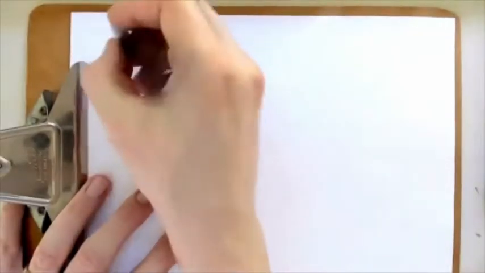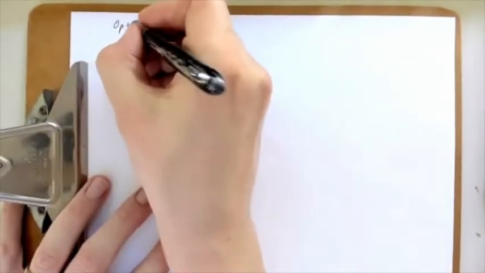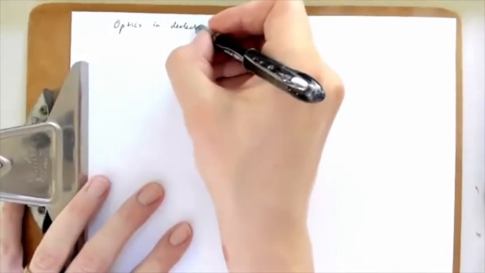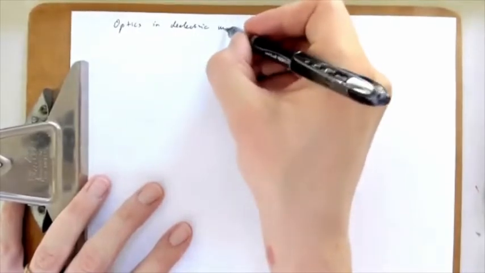And then at the end, we'll be able to generalize that and say, okay, now if we introduce some kind of gentle curvature in this material, then we can talk about lenses. And when we do lenses, then we can do optics and image formation. We can talk about diopters, and also why some people need glasses. Okay, so that's the plan for today. Today we'll talk about optics in dielectric media.